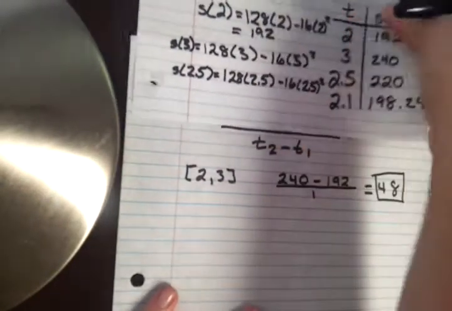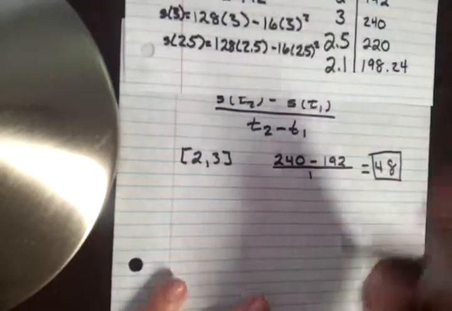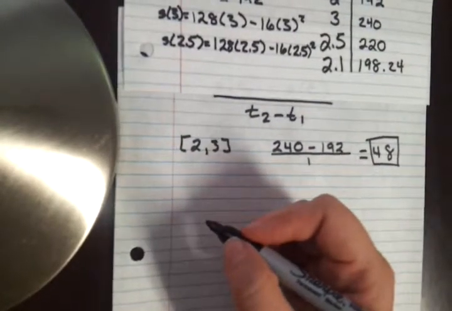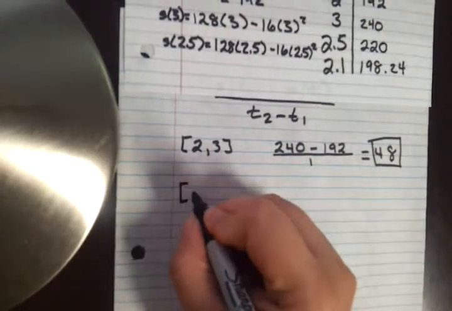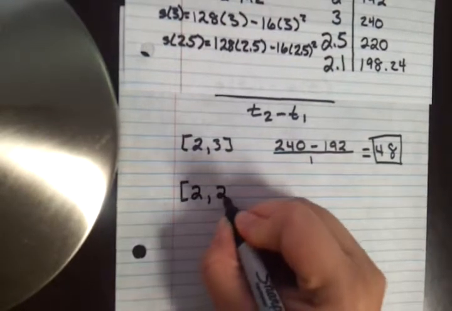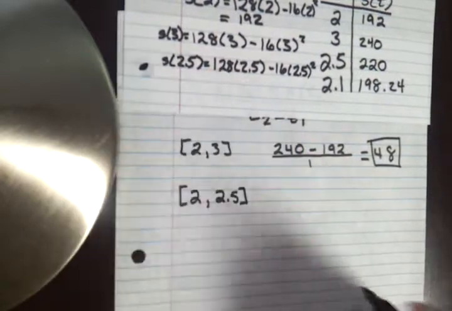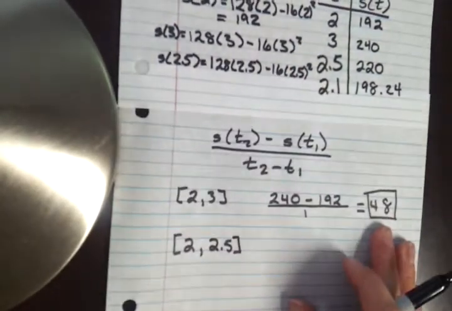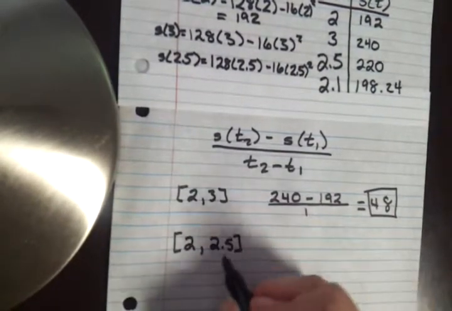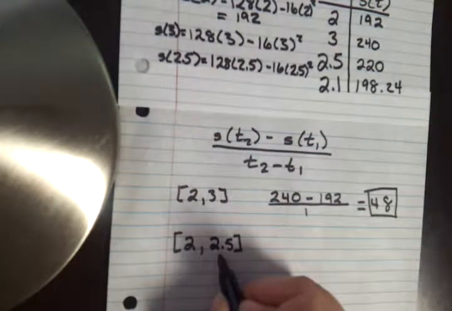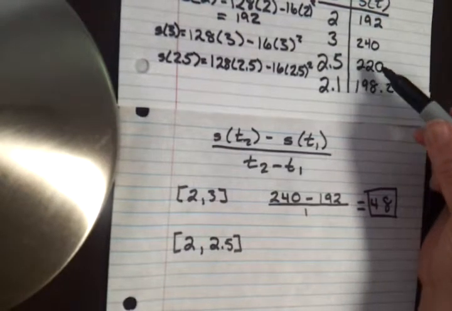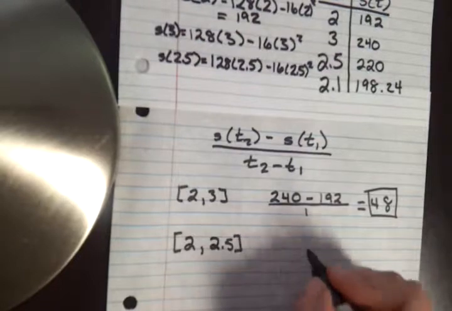Let's move on and do that for the second interval. So the second interval is the interval between 2 and 2.5. Okay, so we need S of T2 first. S of T2 is 2.5, so we need to find in our chart what we had for 2.5, and that looks like 220.